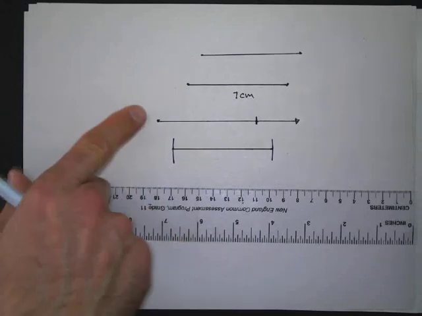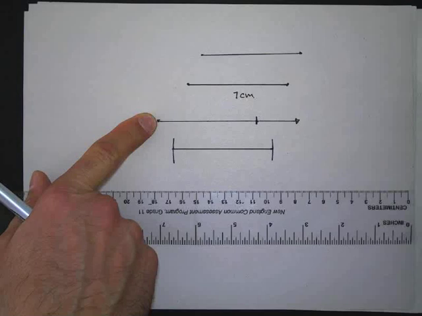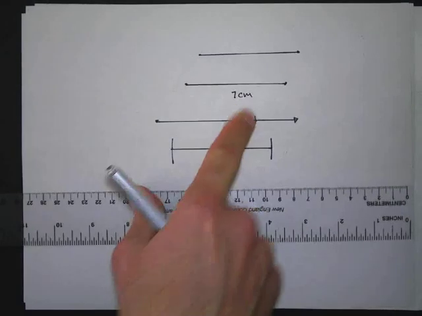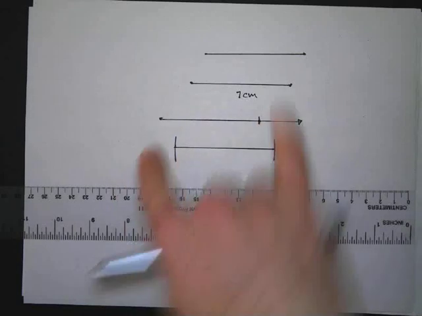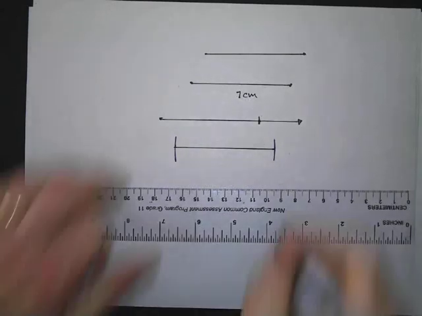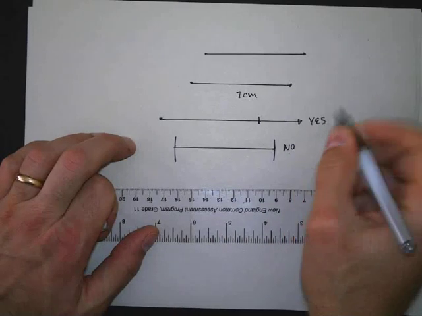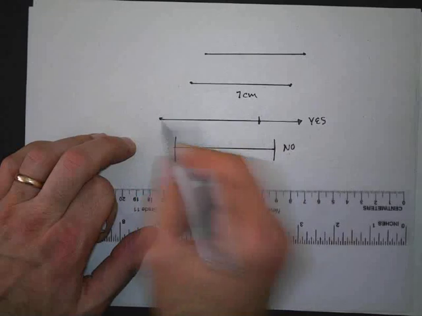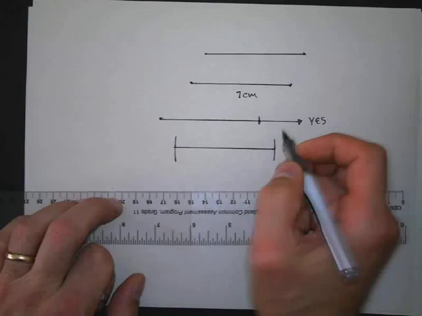You need to start with a line, use the end point of the line for your point on the compass, and mark the crossing somewhere on the line or the ray. If you start with the arcs and then put the line in second, you don't have any guarantee that you've actually got something that's the same length. So, when you're done copying a segment, you should have something that looks like this, a ray or a line segment with one arc on it that shows the length of your new segment.